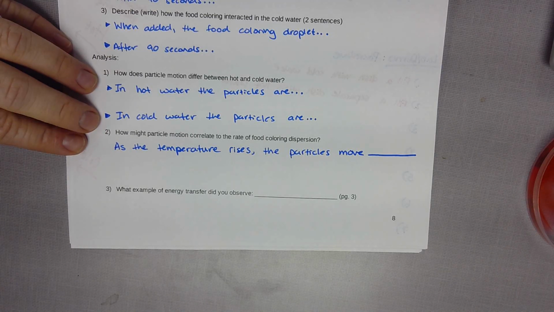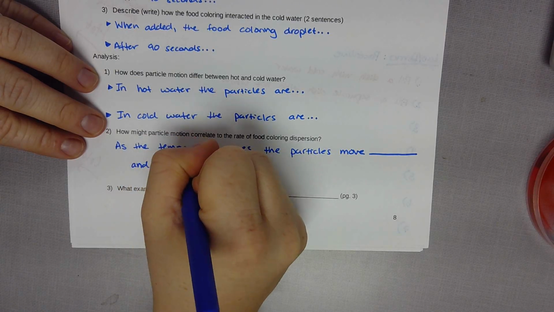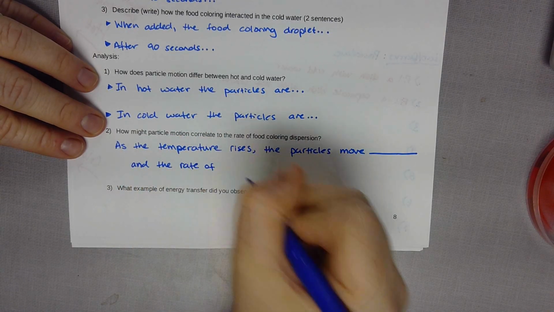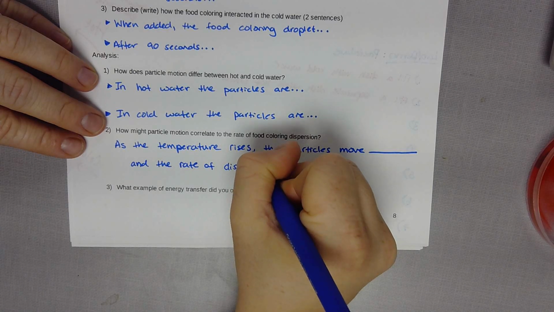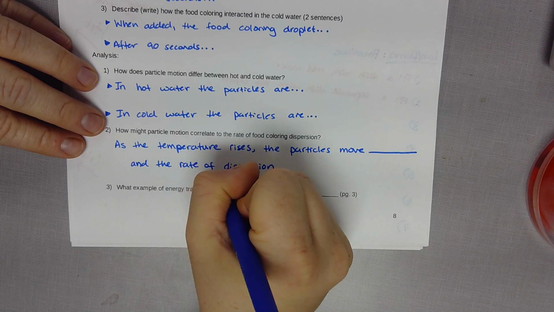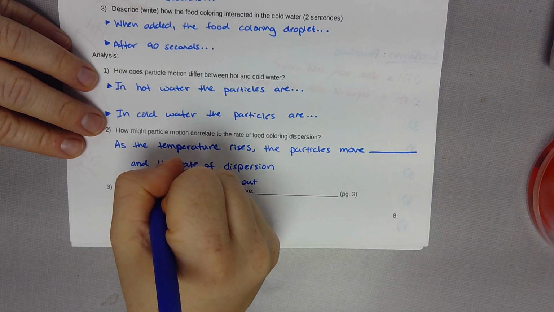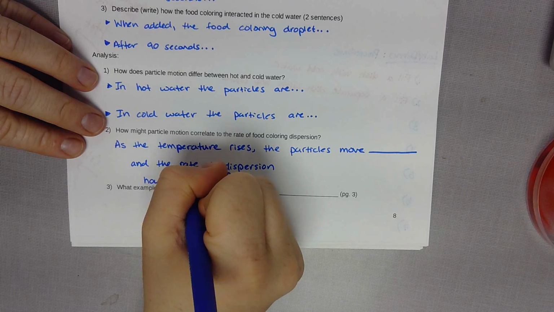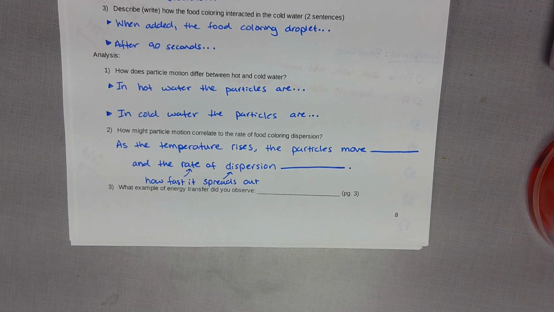You either need to pick more or less in the rate of dispersion. Dispersion being how fast it spreads out. Dispersion means spread out. Rate would be how fast it. Blank. And you would do increases or decreases. So go ahead and fill in that sentence, pausing and unpausing the video as you need it.